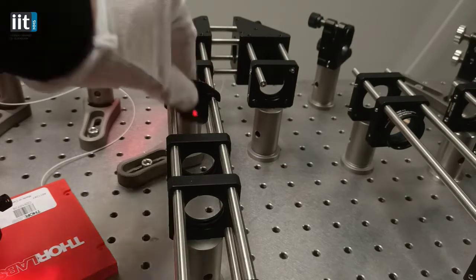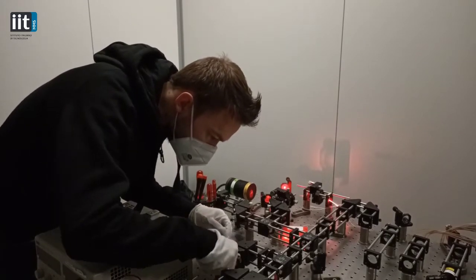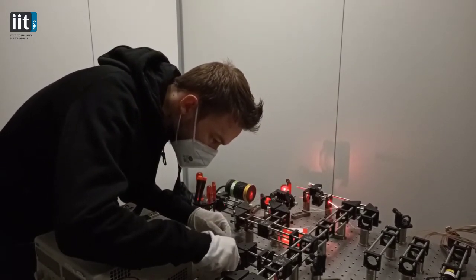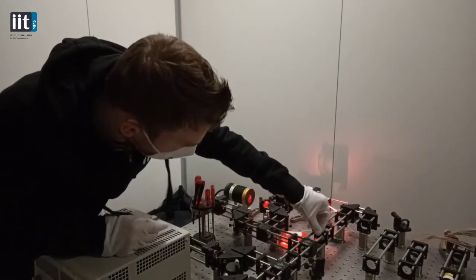Once we know where the molecule is, we can move to the next one, and so on. We repeat this process until we have found the position of hundreds of molecules. Then, in post-processing, we can use this information to build an image.